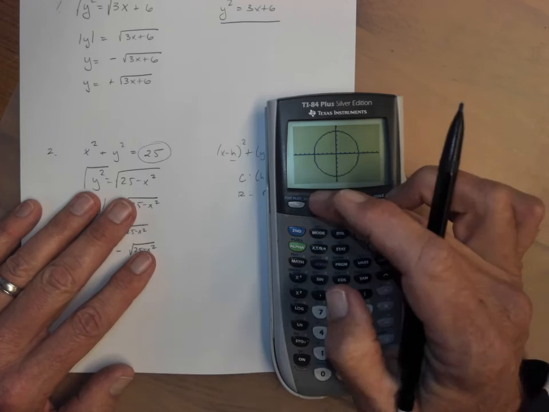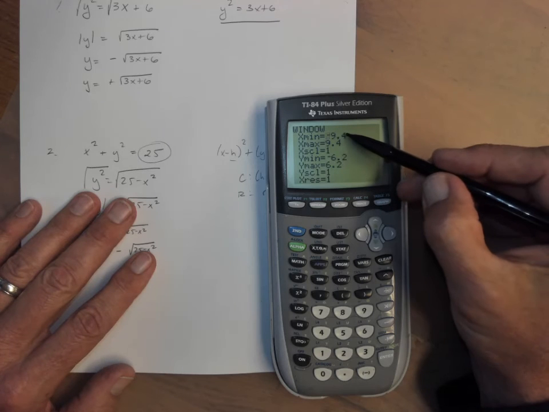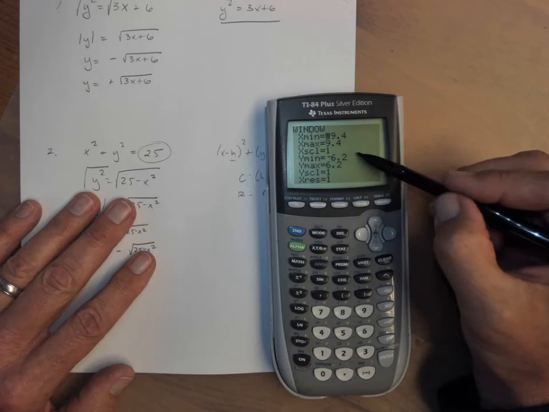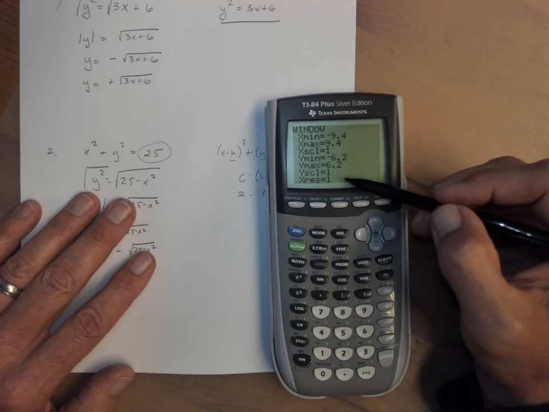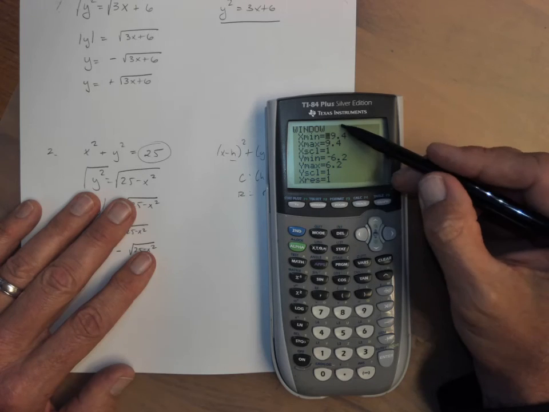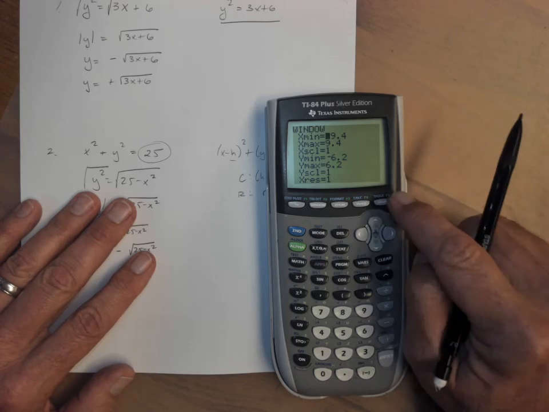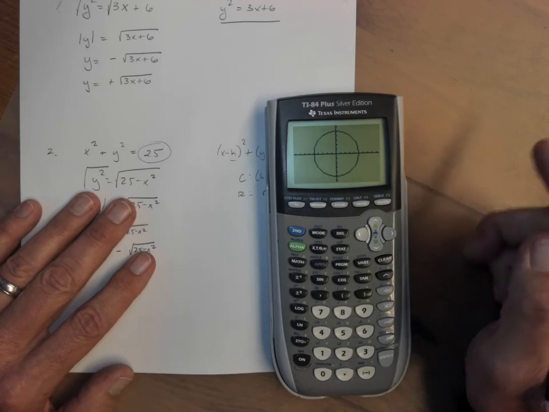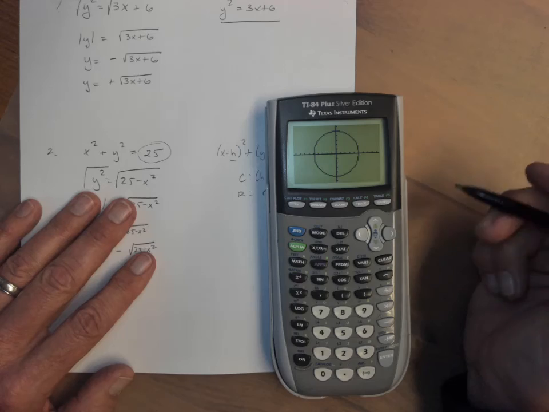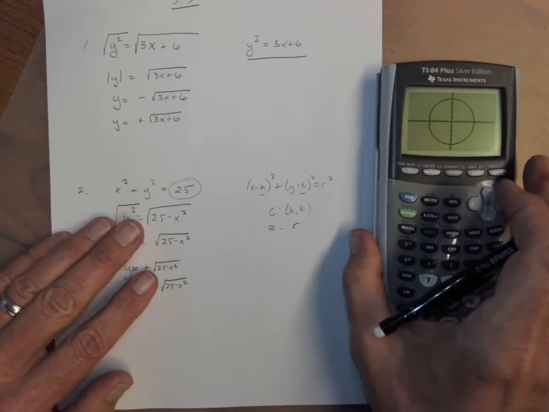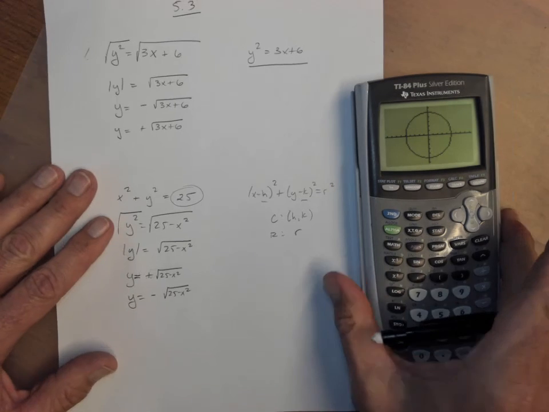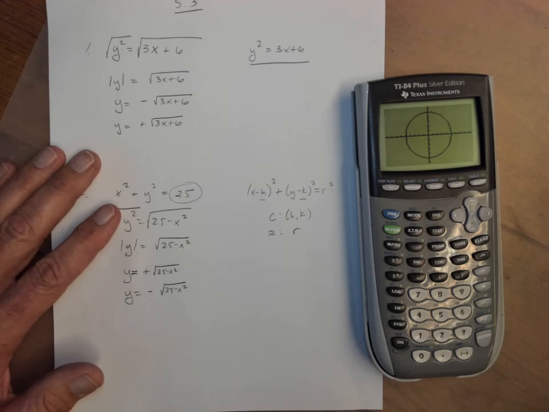Just to give you a sense, the reason this window works is because of our x min and max, and there are 94 pixels going horizontally and 62 pixels going vertically. So this window gives us a much better sense of the actual graph. All right, so there's how we graph some equations where we have a y squared, putting those into our graphing calculators. Hope that helps, and we'll see you soon.